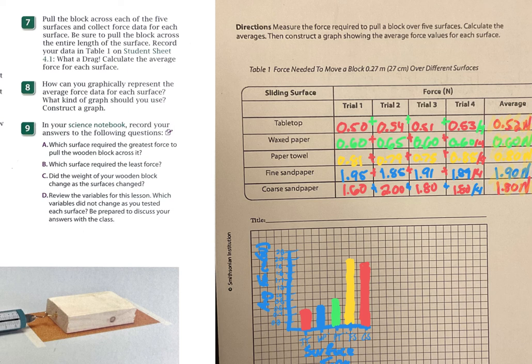All right, so number 9, in your science notebook, record the answers to the following questions. Which surface required the greatest force to pull the wooden block across it? So look at your graph. Which one had the greatest force needed? So if we look, this one went the highest. So fine sandpaper would be our answer for that one.